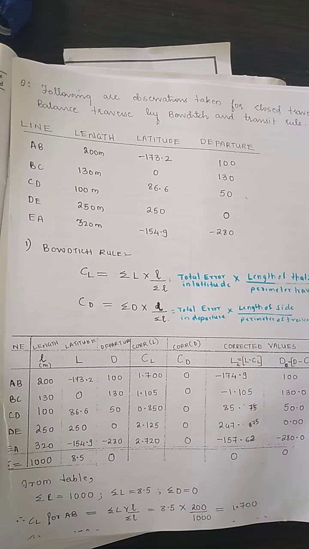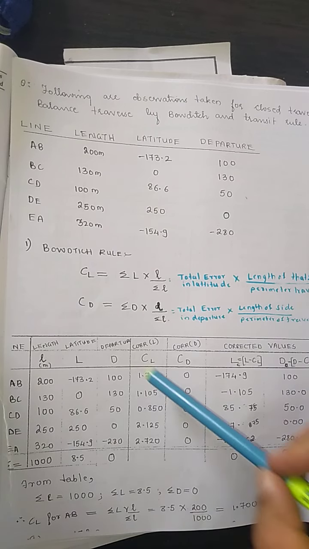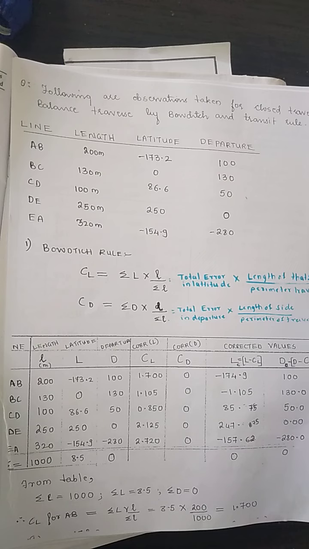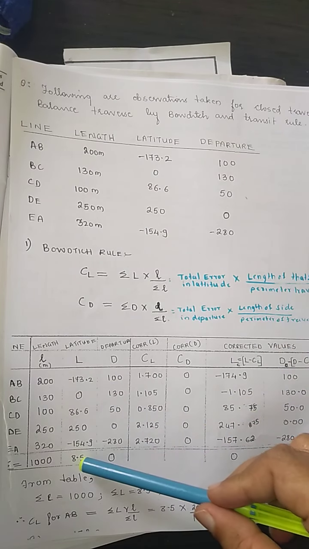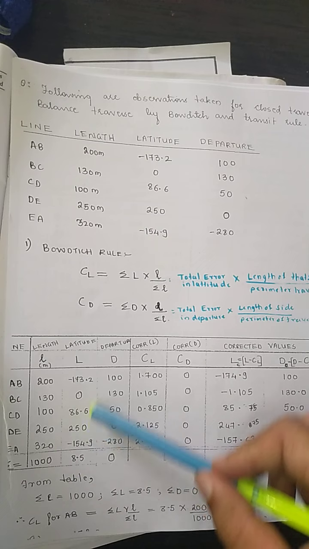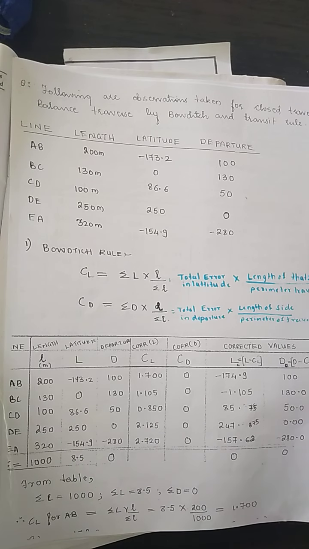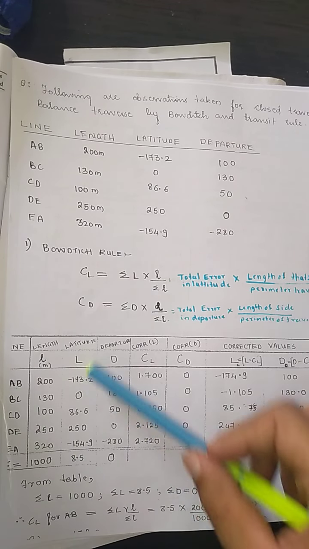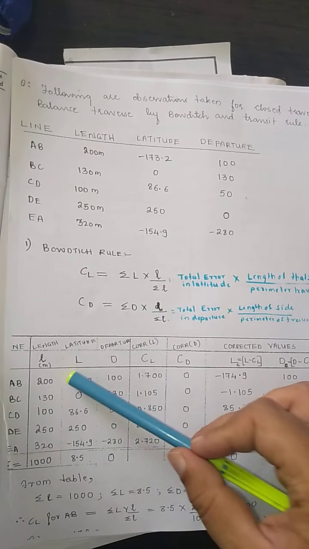Now, when sigma L is equal to 0 and sigma D is equal to 0, then only there will not be any closing error. Here, when you add all these latitudes, you find that you have got the answer 8.5. That means there is an error in the latitude.